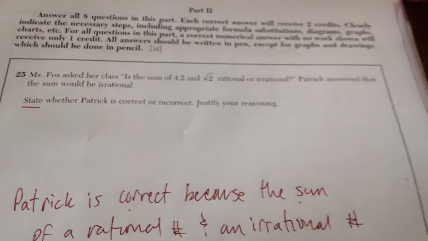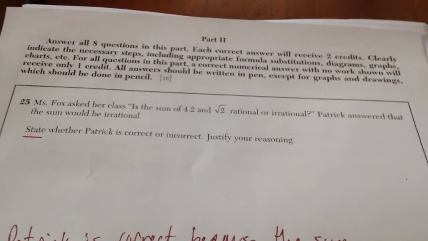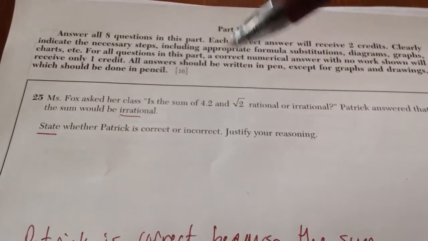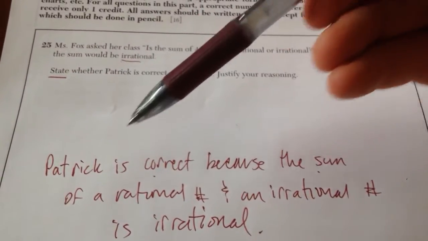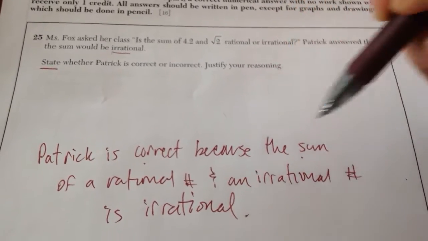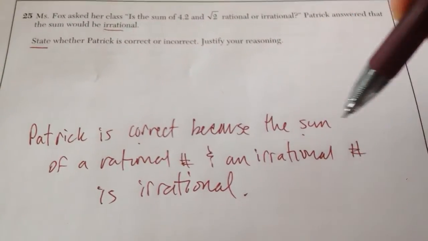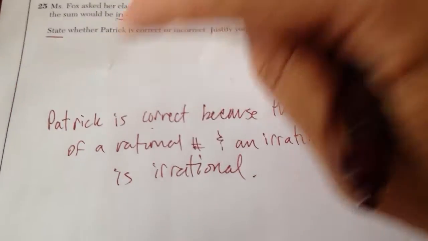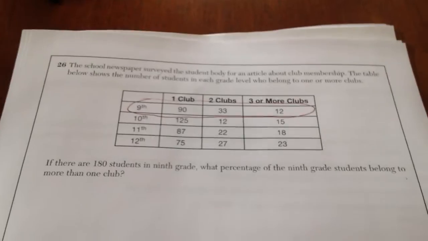For number 25, Ms. Fox asked her class, is the sum of 4.2 and the square root of 2 rational or irrational? Patrick said that they are irrational. You need to state whether Patrick is correct or incorrect. I said Patrick is correct. I made a statement, and then I justified it with an explanation, because the sum of a rational number and an irrational number is irrational. This is all they're looking for, a statement and then a justification.